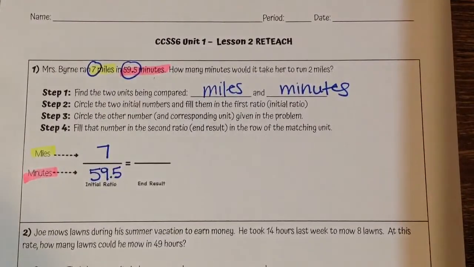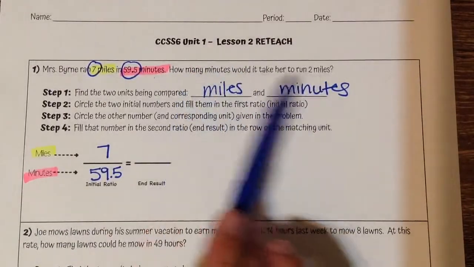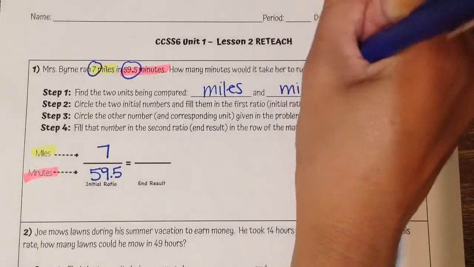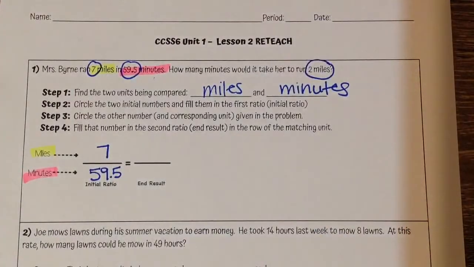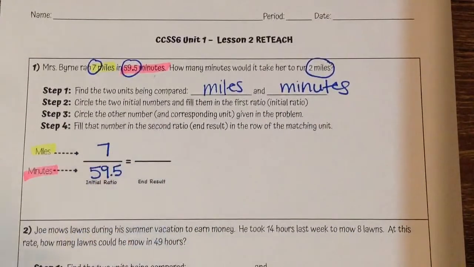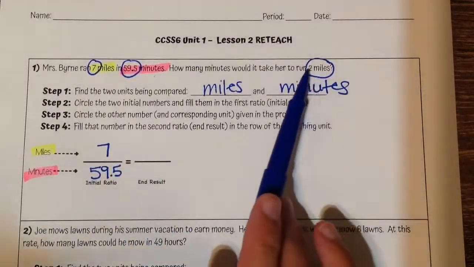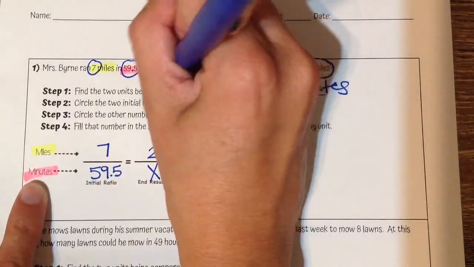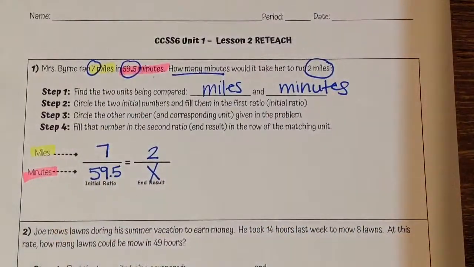All right, next step, step 3 says circle the other number and corresponding unit given in the problem. So if I look at the second sentence, it says how many minutes would it take her to run 2, and I'm circling the unit that's with it, miles. So then it says fill that number in the second ratio or the end result. So 2 is miles. We put miles on top. So our 2 is going to go on top, which means we are solving for the minutes. And if we look at the problem, it says how many minutes. We don't know the number of minutes.